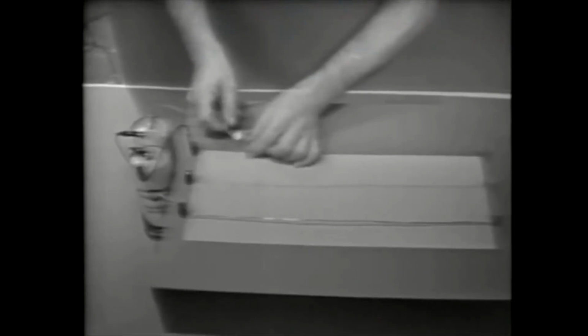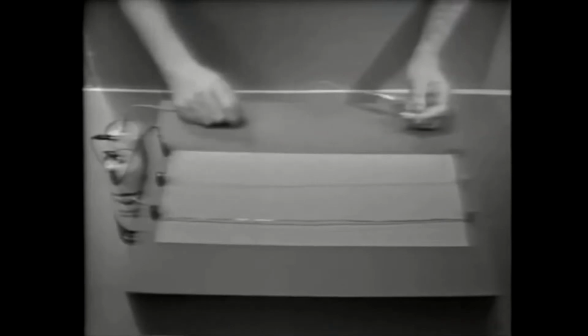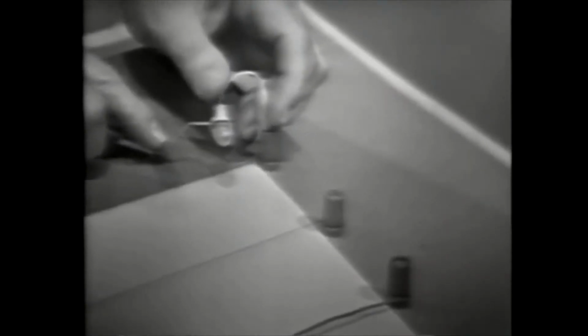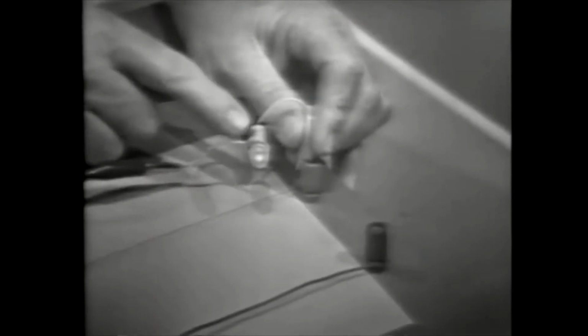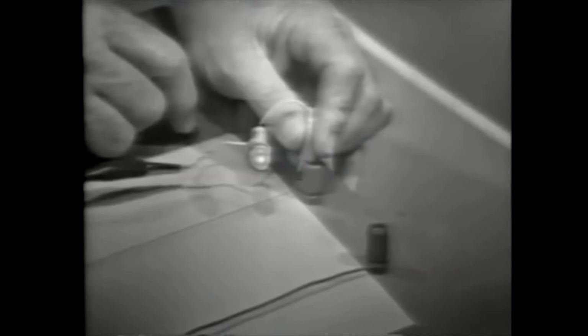Then length is definitely a factor that determines resistance. Now, in the next one, we're going to increase the diameter of the wire. Let's see what happens to resistance as we do this. Of course, with a small diameter wire, there's very little current through the bulb. Let's go to the next one. As I increase diameter, there's more current through the bulb. This means that resistance decreased.